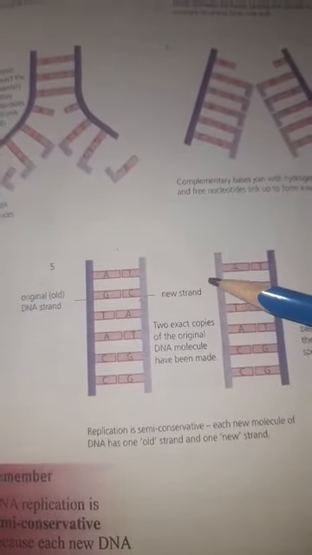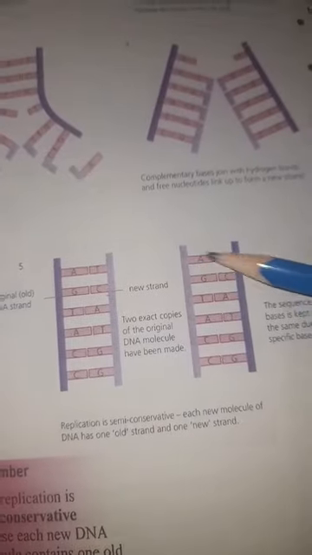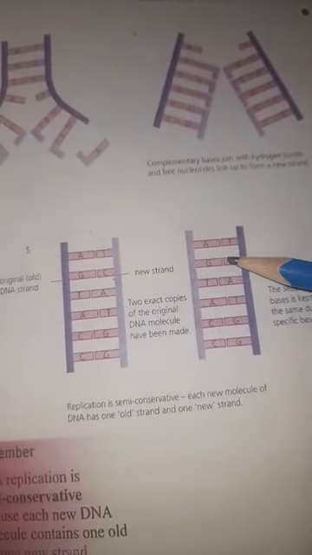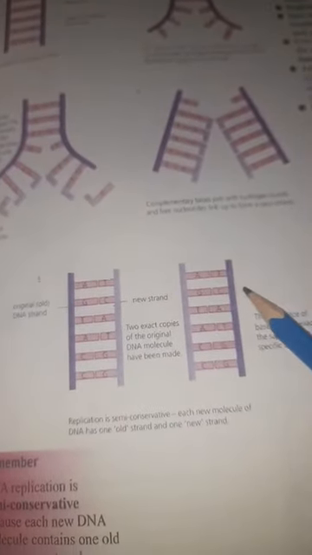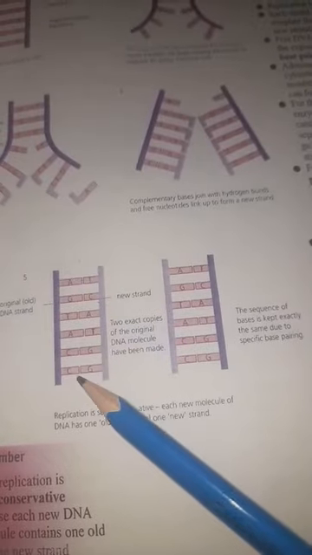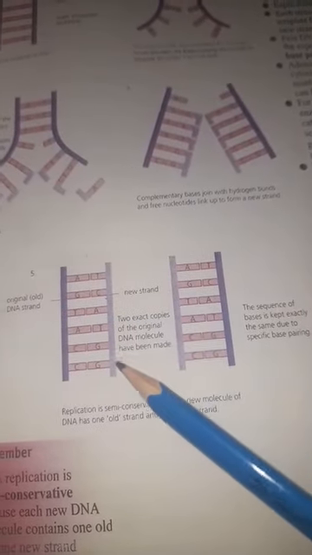In the fifth step, you can see that two exact copies of DNA molecules have been formed after getting bonded with complementary nitrogenous bases. You can see that this is the old strand, this is the old strand. When these nitrogenous bases attracted free nucleotides, they bonded with them and here new strands are formed.